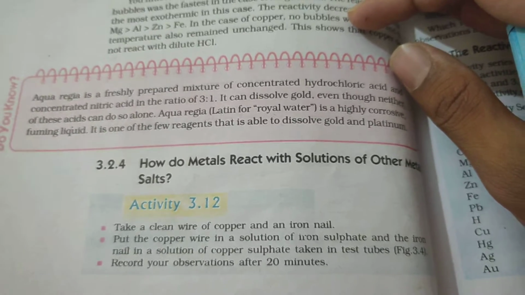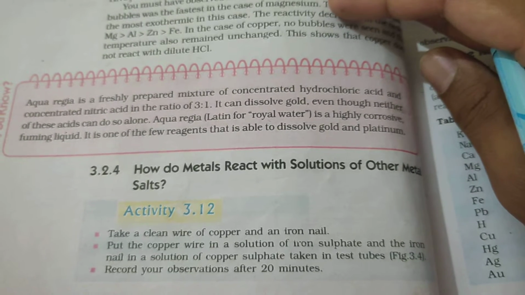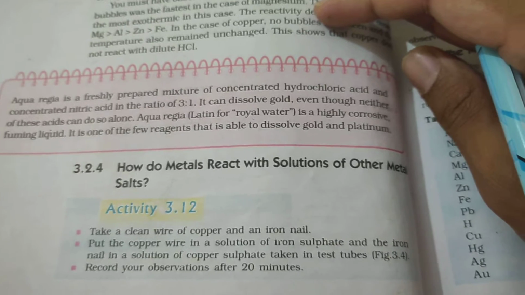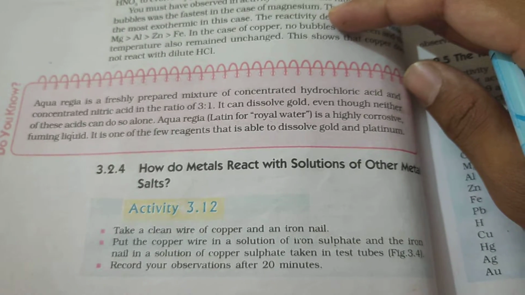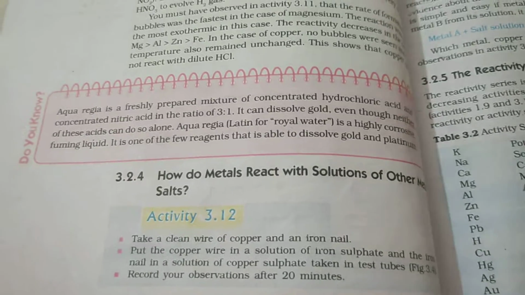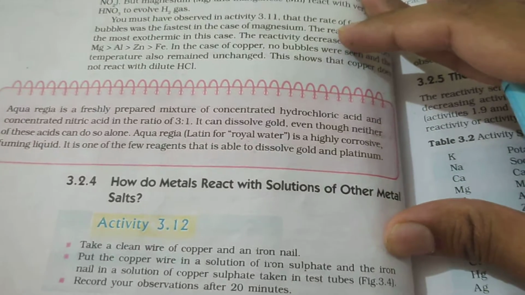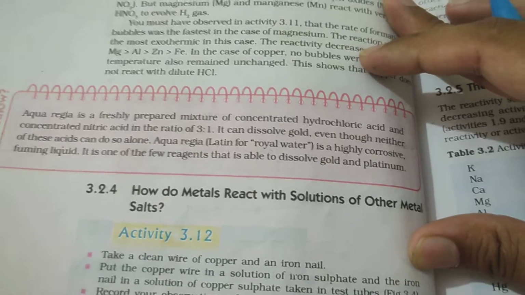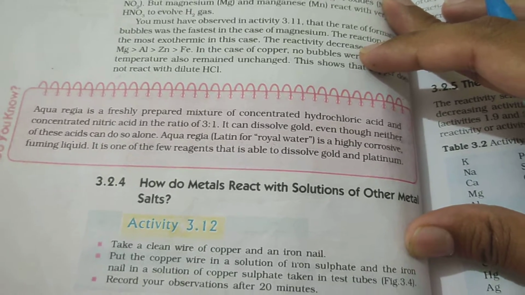Aqua regia is a freshly prepared mixture of concentrated hydrochloric acid and concentrated nitric acid in the ratio 3:1. It can dissolve gold, even though neither of these acids can do so alone. So you can clearly see how powerful this acid is. Aqua regia in Latin means royal water, and it is a highly corrosive fuming liquid.